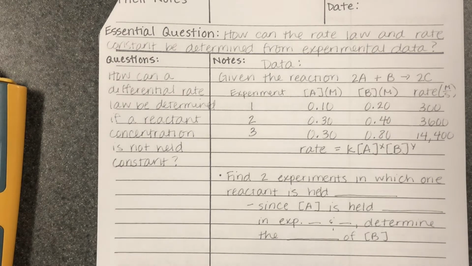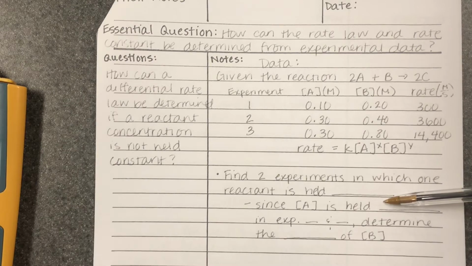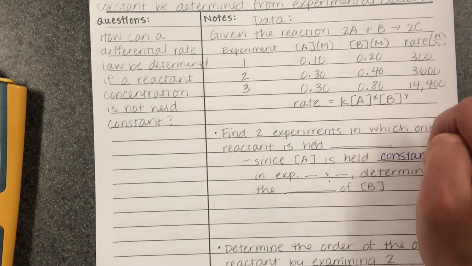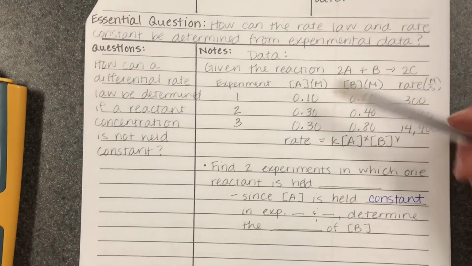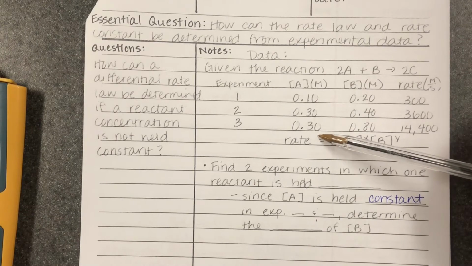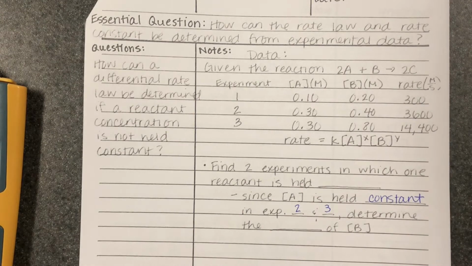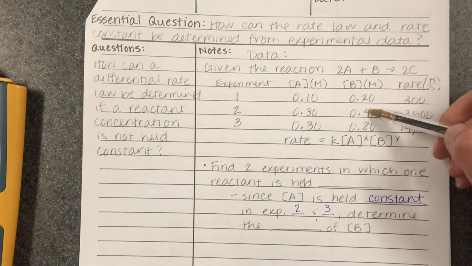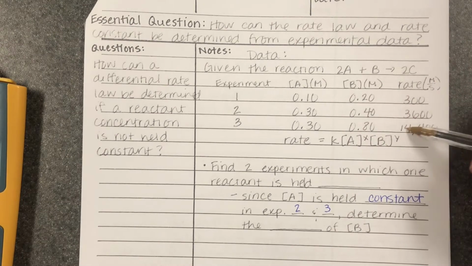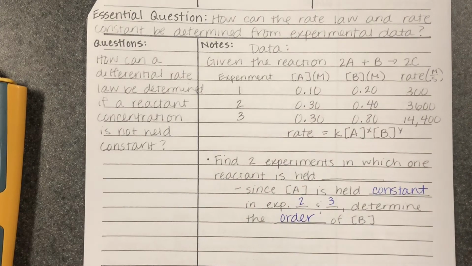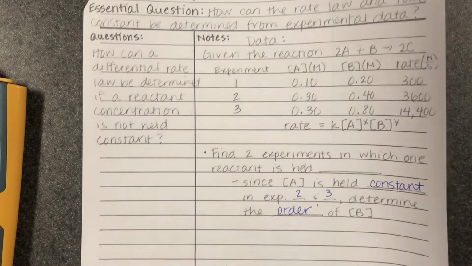So what we have to do here is be careful, and find 2 experiments in which at least one of the reactants is held constant. Okay? And so A is held constant. If we look at this data, A is held constant in experiments 2 and 3. So in experiments 2 and 3, we can at least use the same process as before to figure out the factor of change on B and the factor of change on the rate to determine the order of B. So that's what we're going to do.